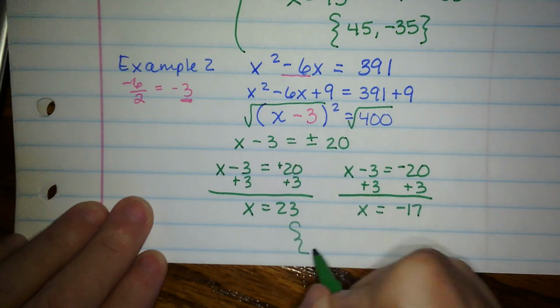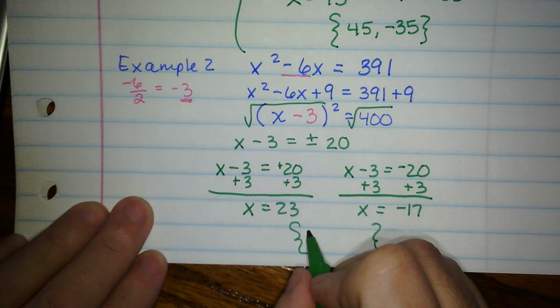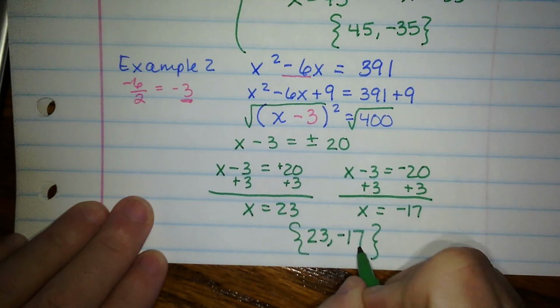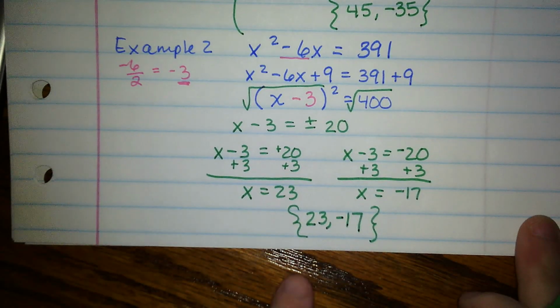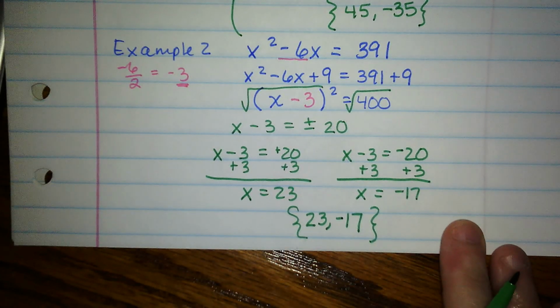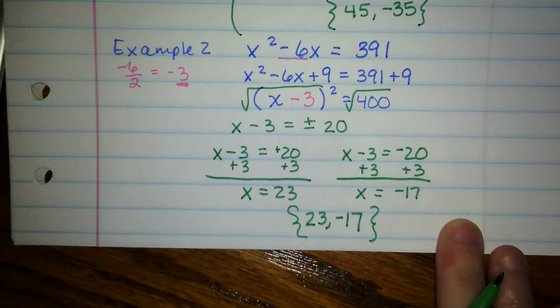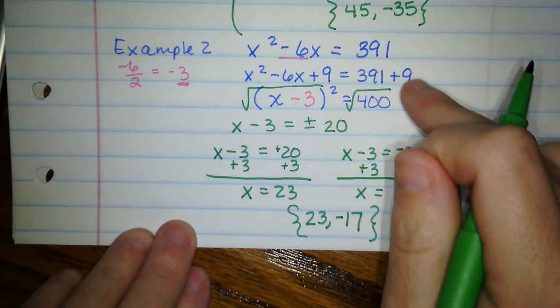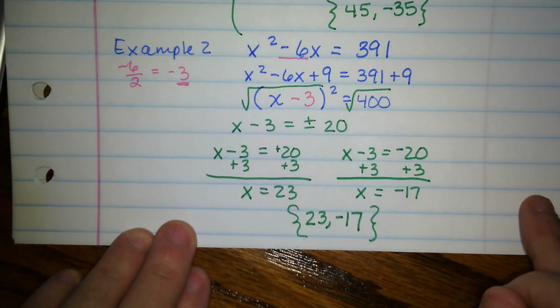So our solutions, our roots, our zeros, our x-intercepts are these two values here. I keep them in braces. That's what the curly brackets are. They're called braces because those are both x values. It's not a coordinate. Those are both x values where our quadratic, our parabola, would cross the x-axis. Okay?